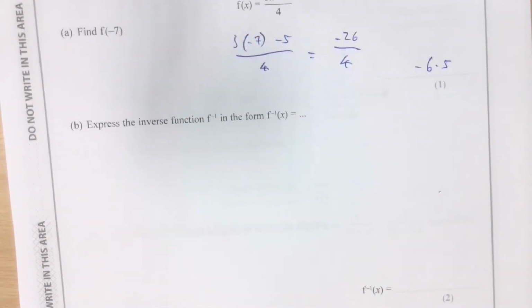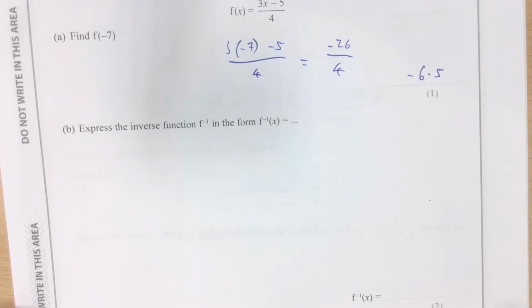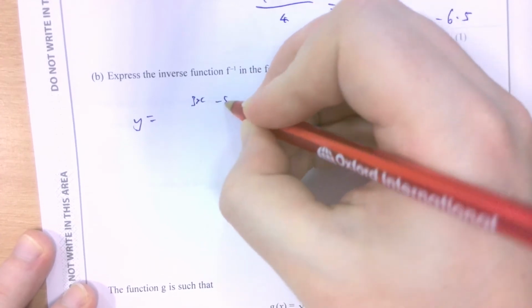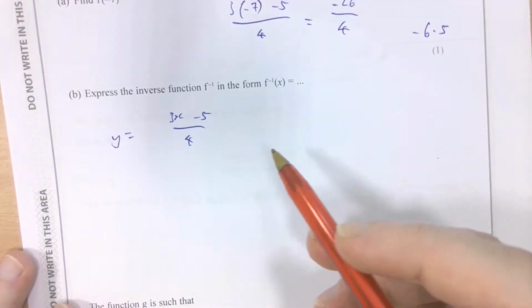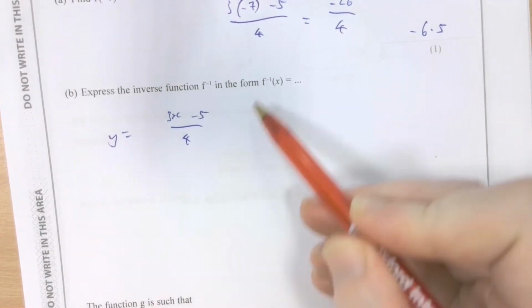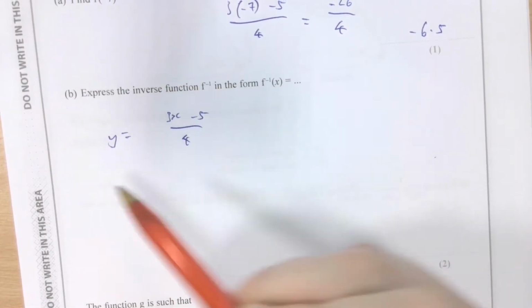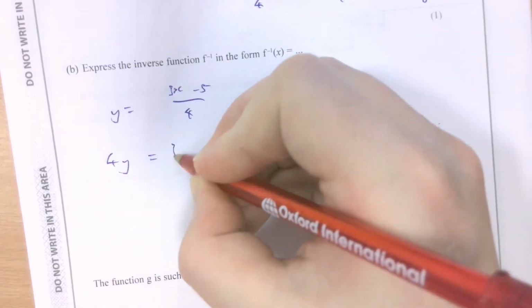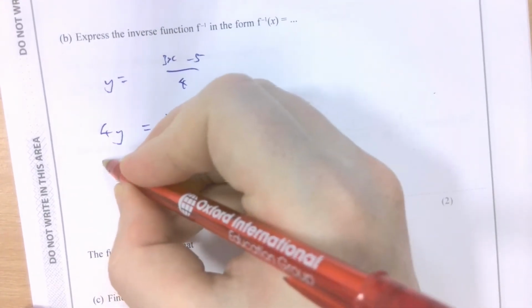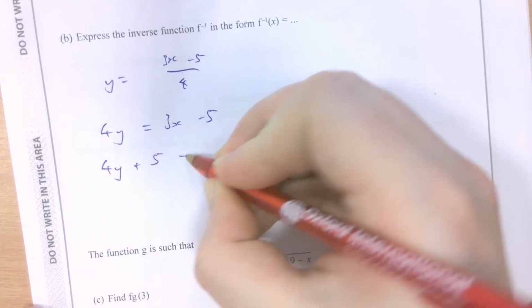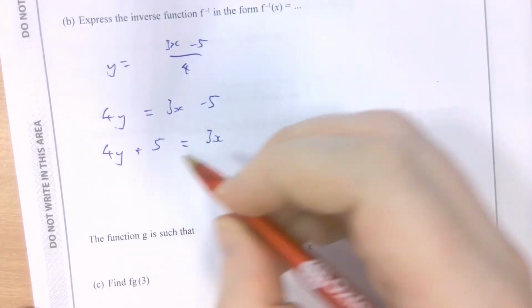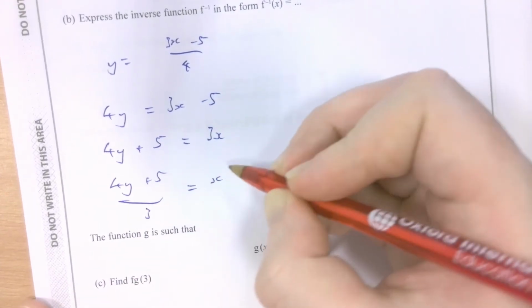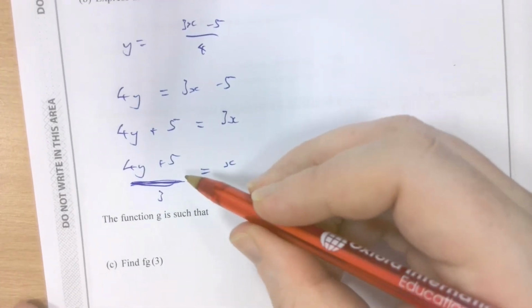Substitution, pretty easy. Express the inverse function in the form f⁻¹(x) equals. So, if we consider the function as y = (3x − 5)/4, to find the inverse, we can do that by simply making x the subject of this. Just rearranging until it's x equals instead of y equals. So, first, times both sides by 4. 4y = 3x − 5. Add 5 to both sides. 4y + 5 = 3x. And then divide both sides by 3. So I end up with (4y + 5)/3 = x. Sorry, over 3. It's supposed to be a fraction sign, excuse me.